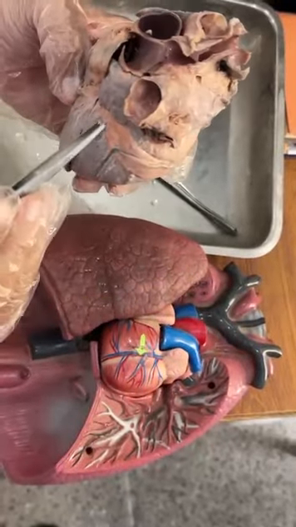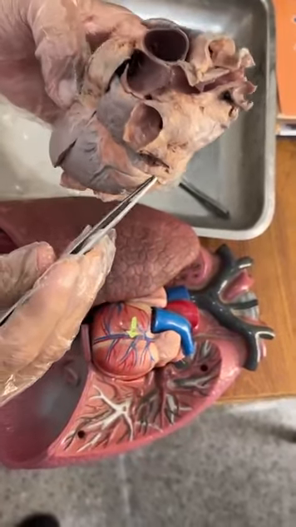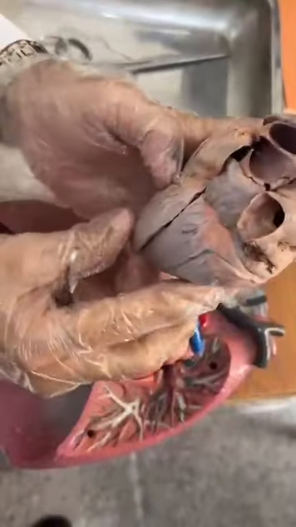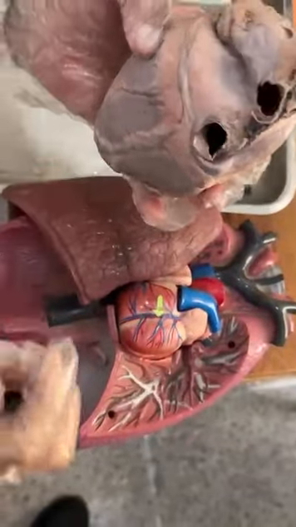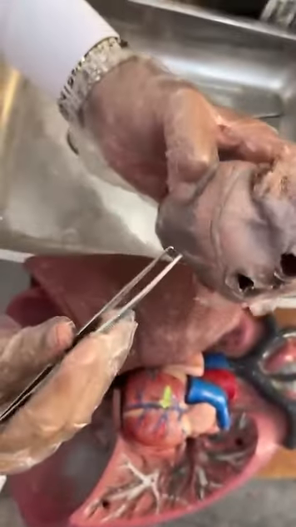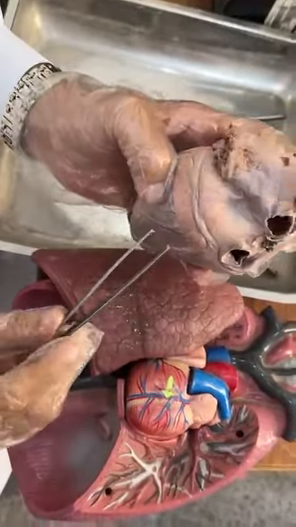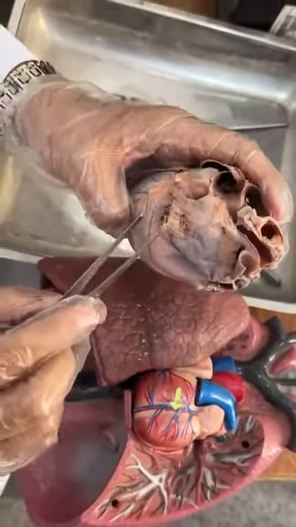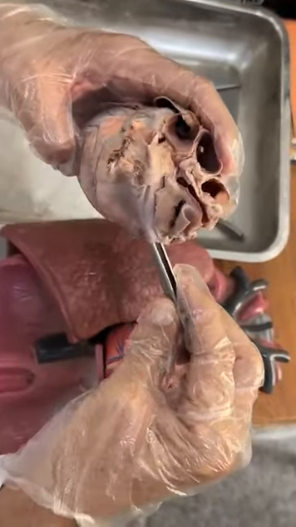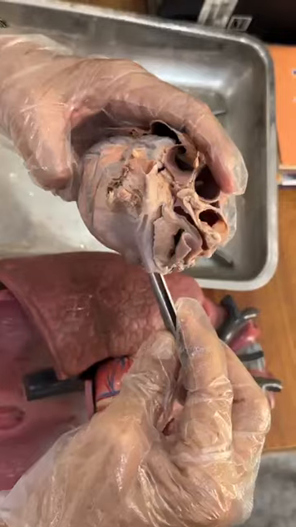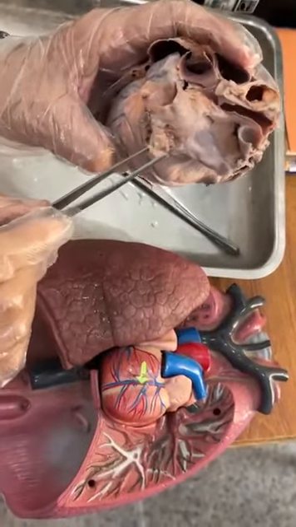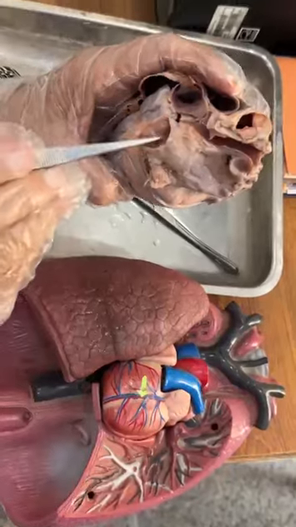From over here it is the great cardiac vein which opens into the coronary sinus, and from the right side it is the small cardiac vein that opens into the coronary sinus. And then on the posterior surface, the upper part, this is the left atrium. Look, and you can see over here the four pulmonary veins.